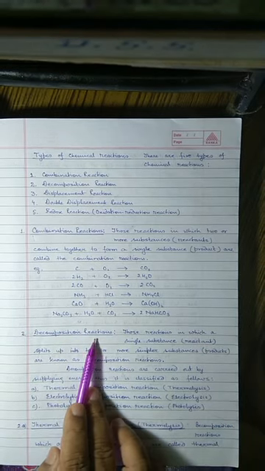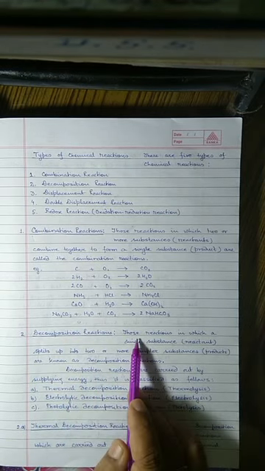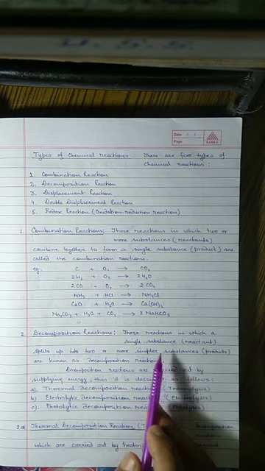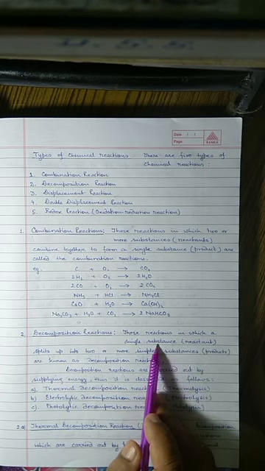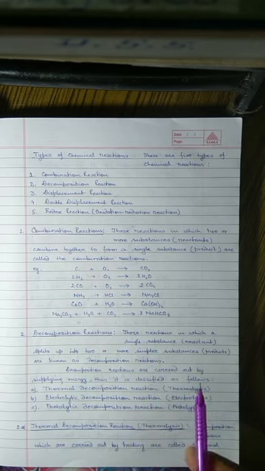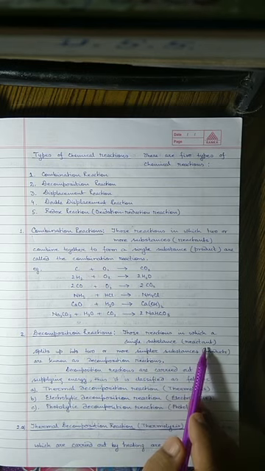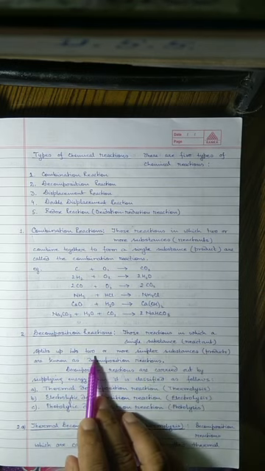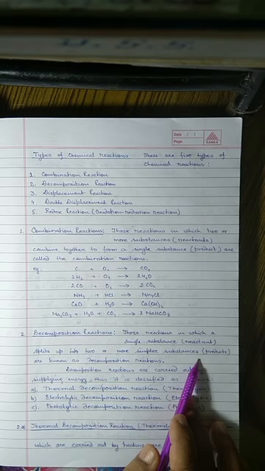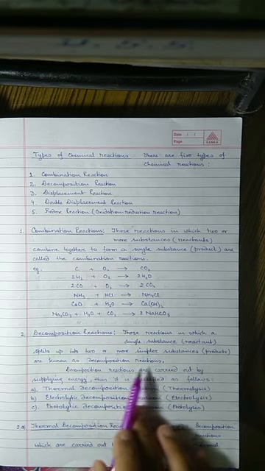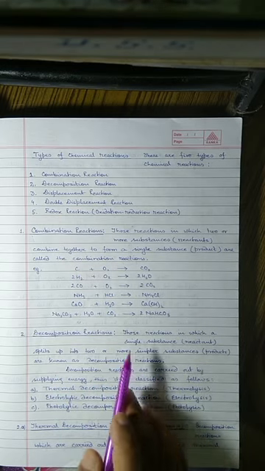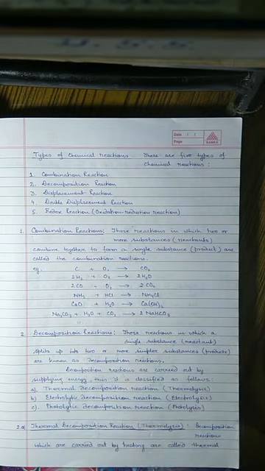That is decomposition reaction. Those reactions in which a single substance, that is reactant, splits up into two or more simpler substances, products, are known as decomposition reaction. Just reverse of combination reaction, we are saying.